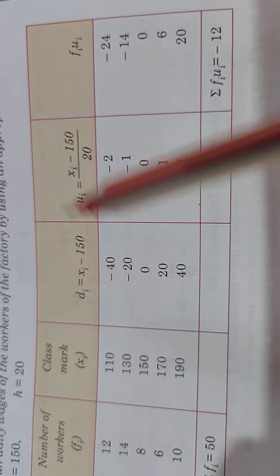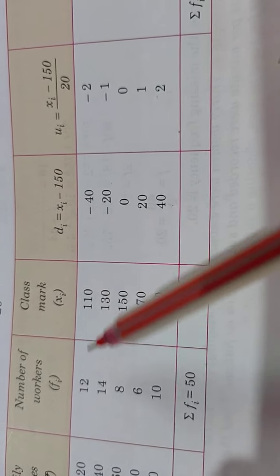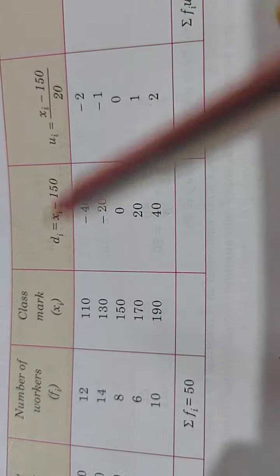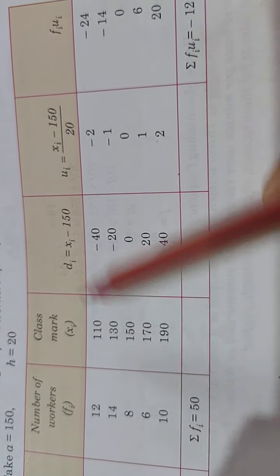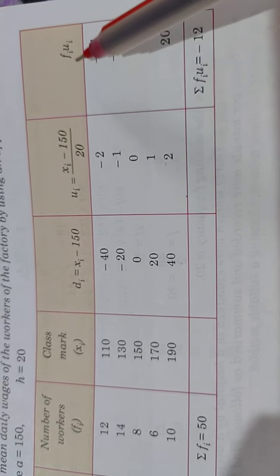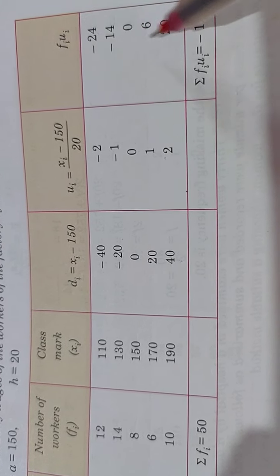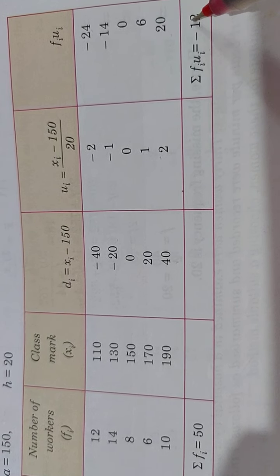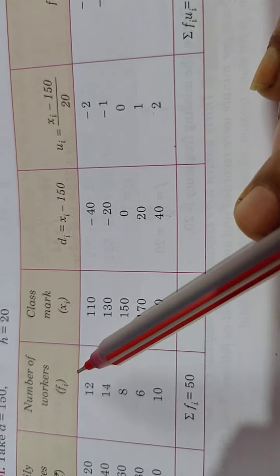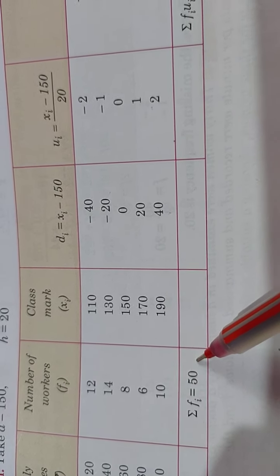And then fi ui, fi and ui. Find this multiplication. 12 into minus 2, minus 24. 14 into minus 1, minus 14. Like this, find out fi ui. This total is summation of fi ui. This total is minus 12. Summation of fi is 50.